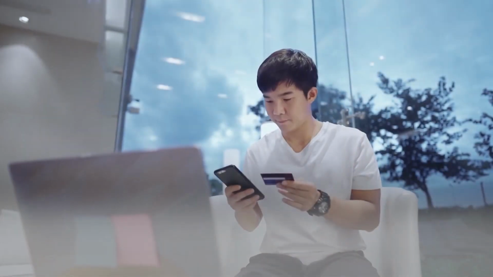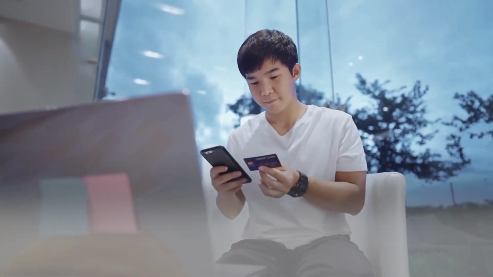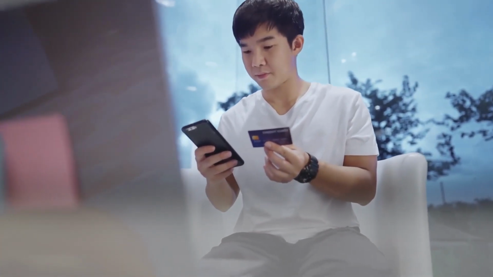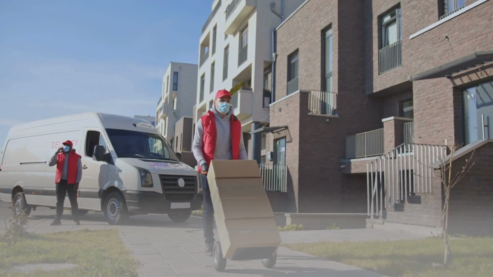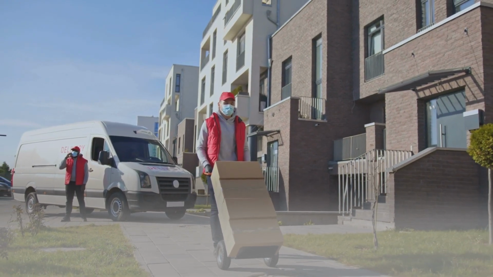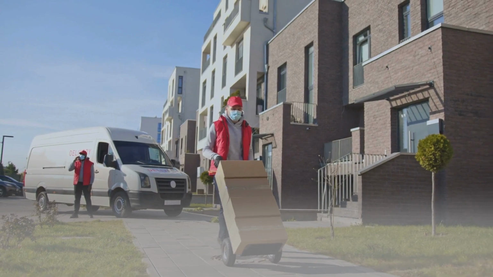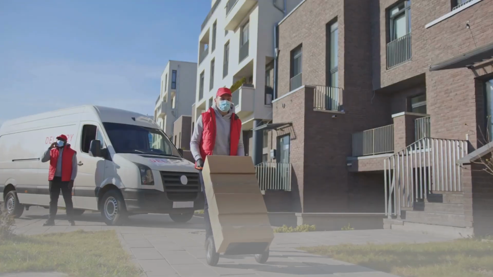Step 6. Set up payment and shipping methods. Offer a variety of secure payment options to cater to your customers' preferences. Additionally, establish reliable shipping methods and clearly communicate any shipping policies or fees.